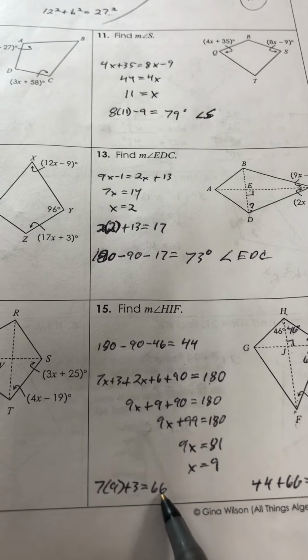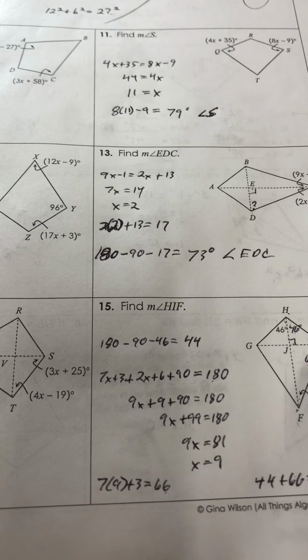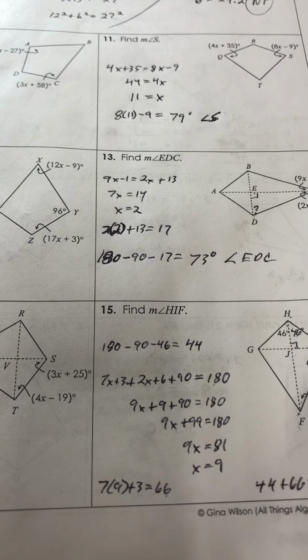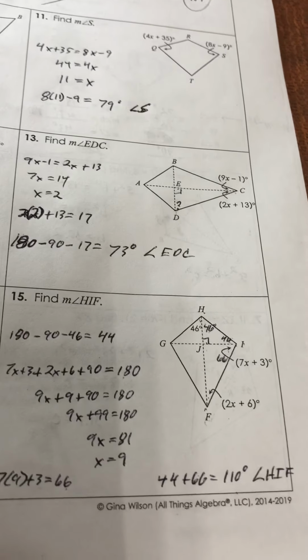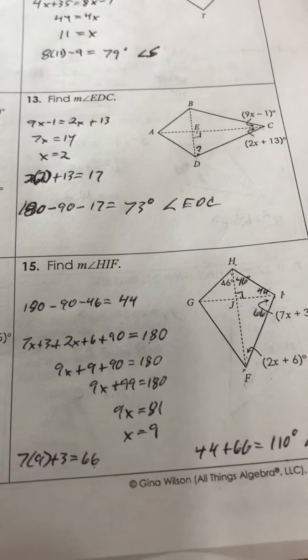So I take 66 plus the 44. This angle is 66 degrees, this angle is 44, to get this whole thing, and I get 110 degrees for angle HIF. I really hope this helped, and good luck.